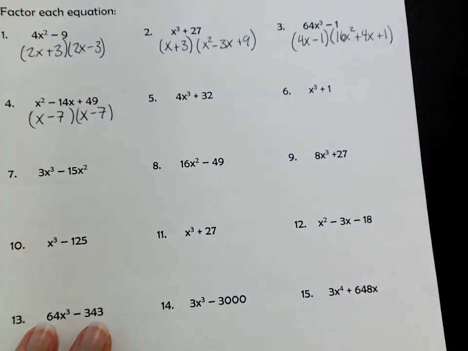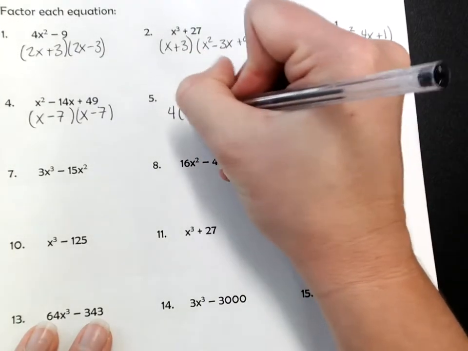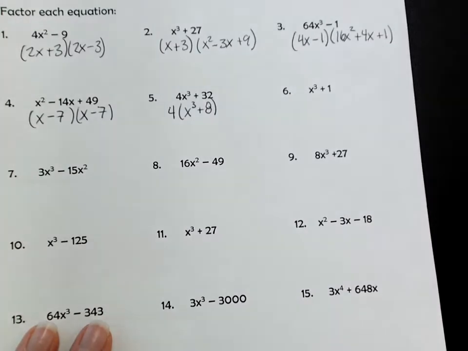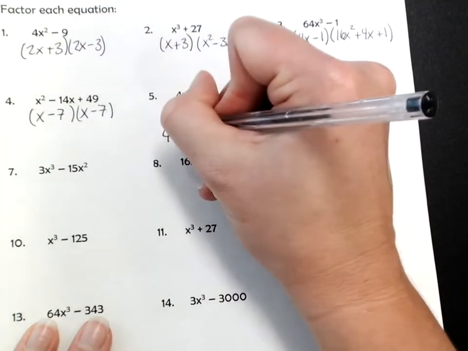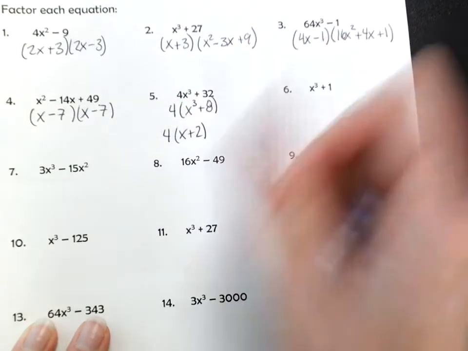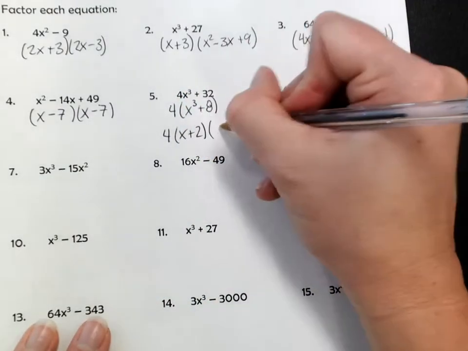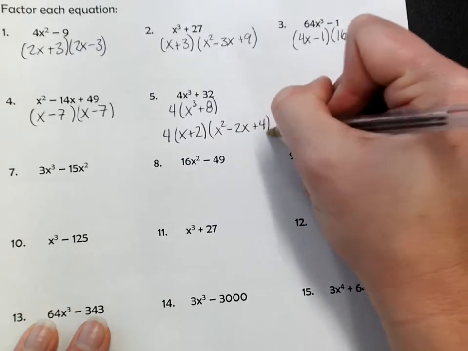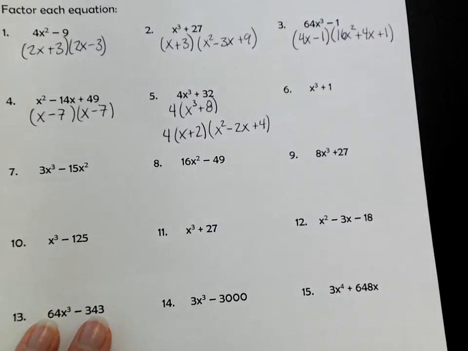Okay. This next one, again, perfect cubes. What are you going to have to do first? Take out the common factor. Now you have a perfect cube. You can actually factor that further. I'm not going to, well, I guess I will. It won't take me long. Again, you square it, multiply them together and change the sign and square it. Okay. Number 6 we've done before.